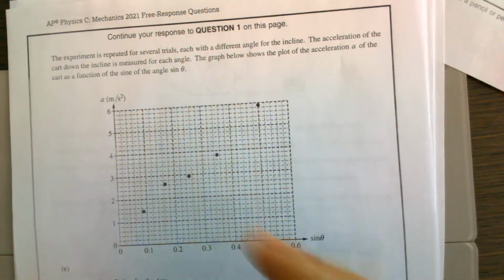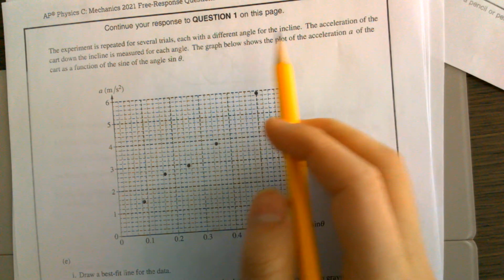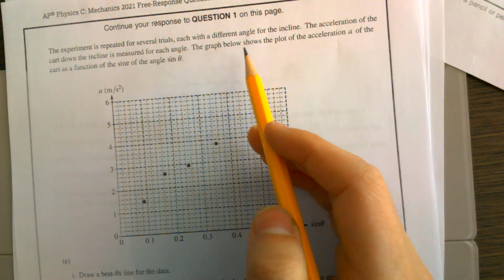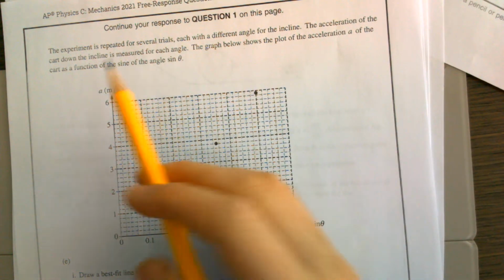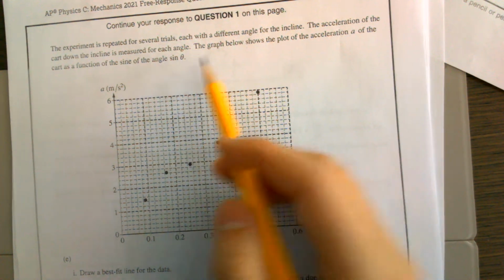Part E tells us that the experiment was repeated for several trials, each with a different angle of incline, and the acceleration of the car down the incline is measured for each angle. The graph below shows the plot of the acceleration a of the car as a function of sine theta.